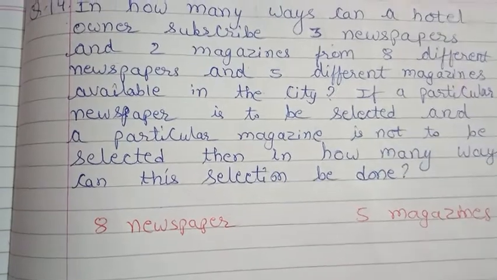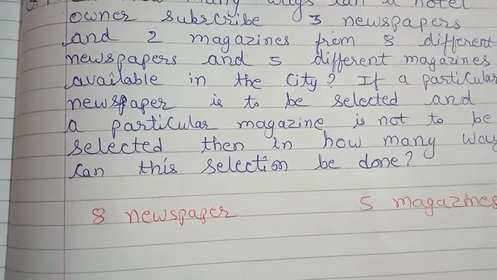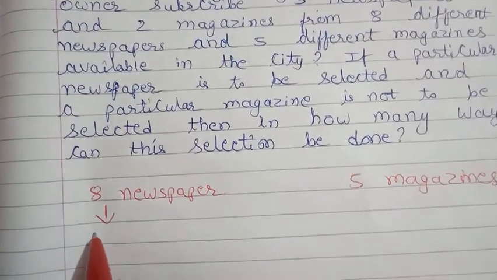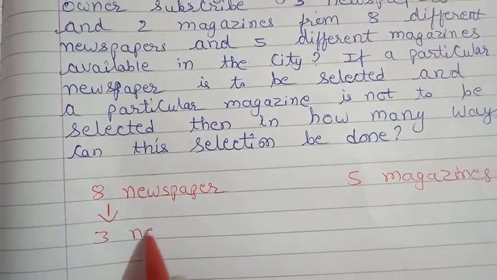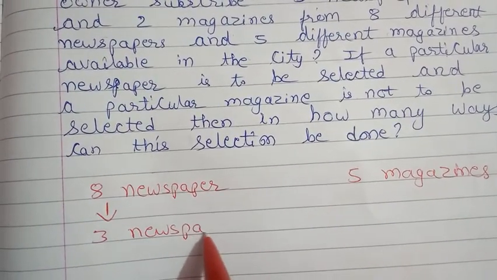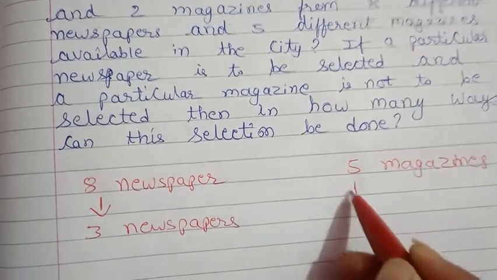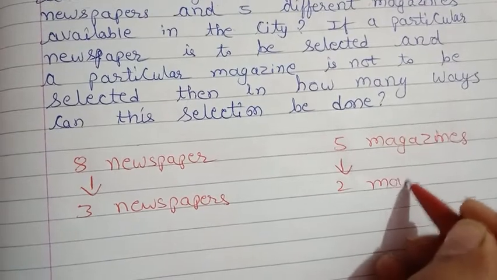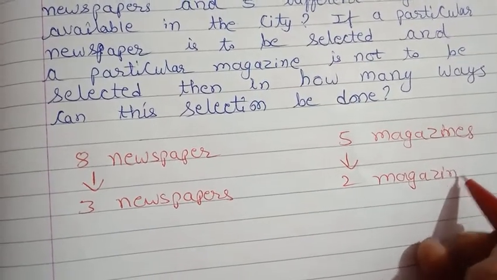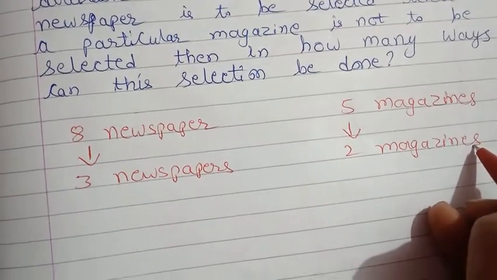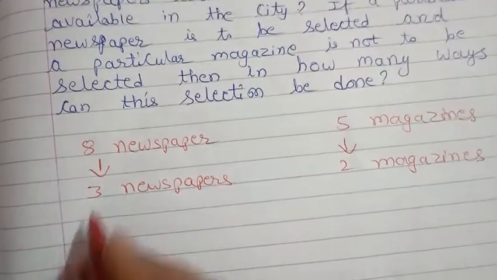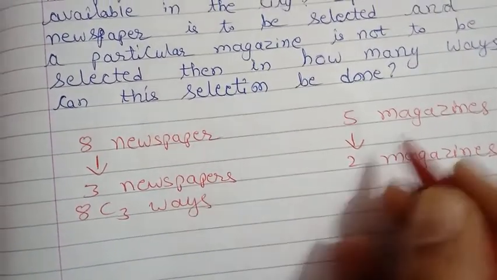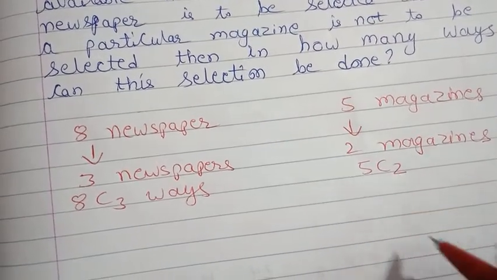Now, first of all, from 8 newspapers we have to select 3 newspapers, and from 5 magazines we have to select 2 magazines, right? So that can be done in 8C3 ways, and here this can be done in 5C2 ways.